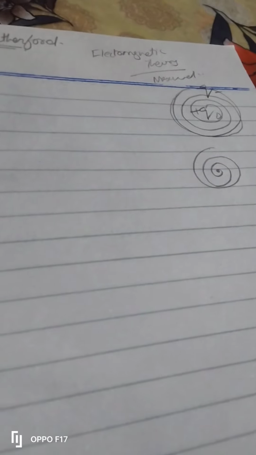This was the electromagnetic theory and it was experimentally proved too.